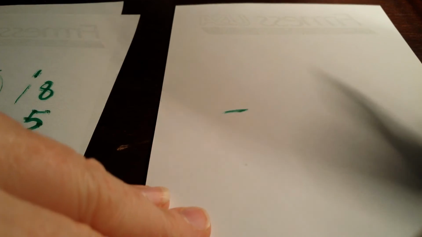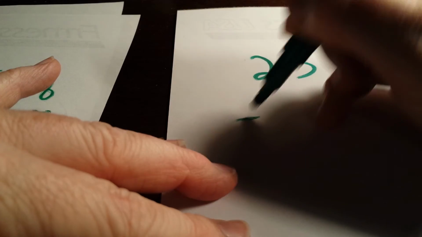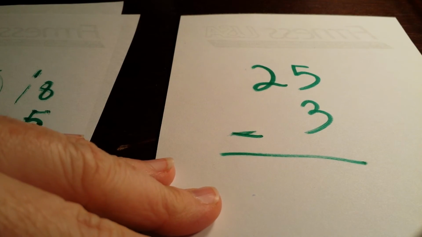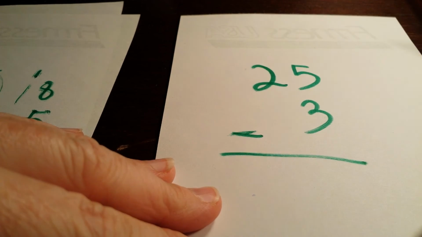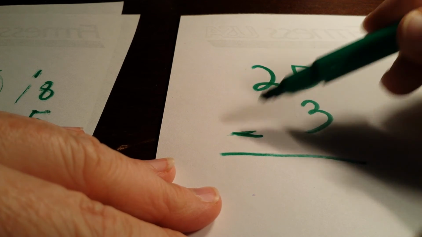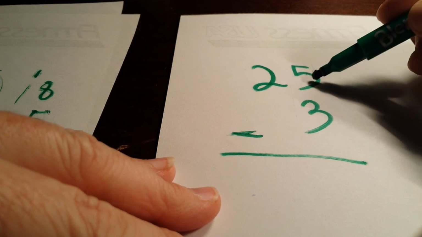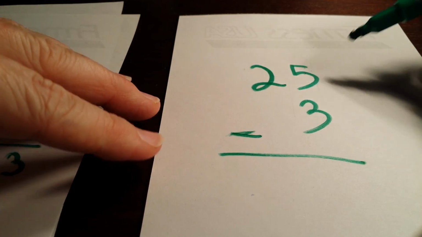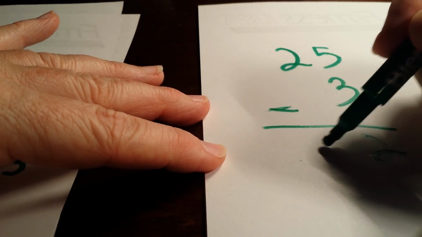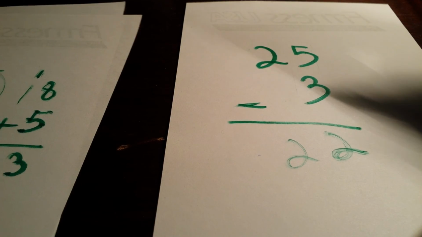You do have to be careful because this one you don't need to do any borrowing on. So you always have to ask yourself, can I do this first column, 5 minus 3? Can I do that? This time I can. 5 minus 3. If I have 5, I can give 3 away. 5, 4, 3, 2. 2 minus 0 is 2, right? That one's pretty straightforward.